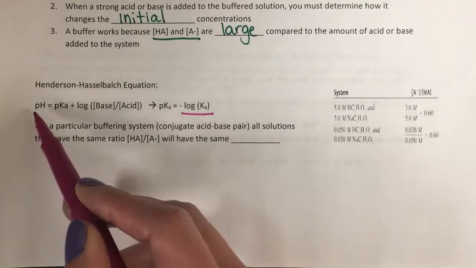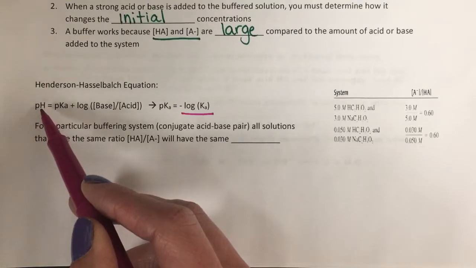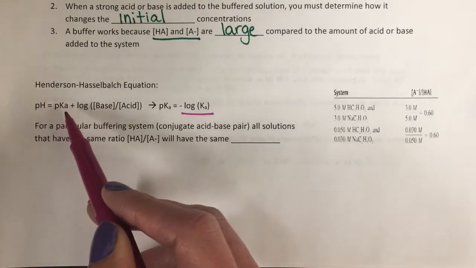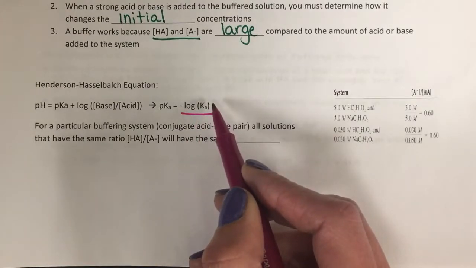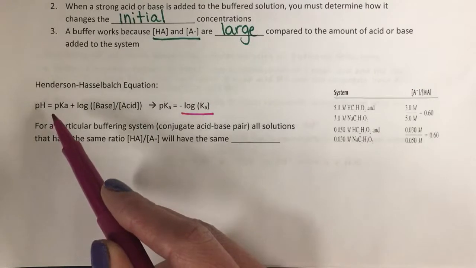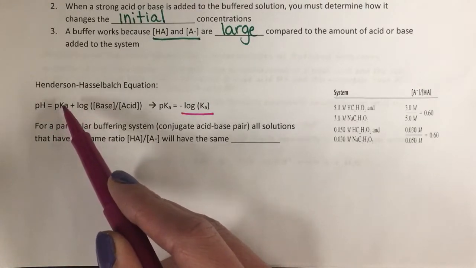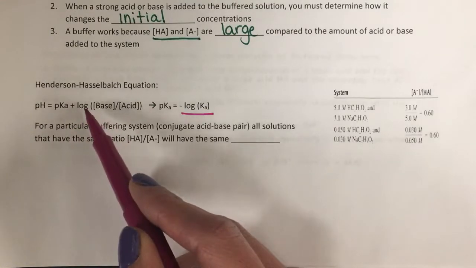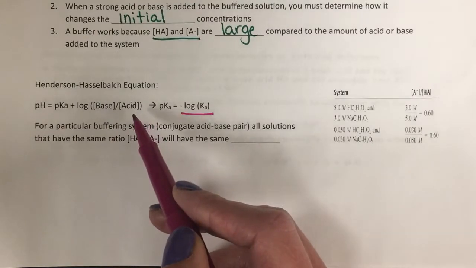Now, just like the pH is the negative log of the H+ concentration, our pKa is the negative log of our Ka. Remember, our Ka is a constant, so the pH is going to be equal to the pKa plus the log of the concentration of our base over our acid.